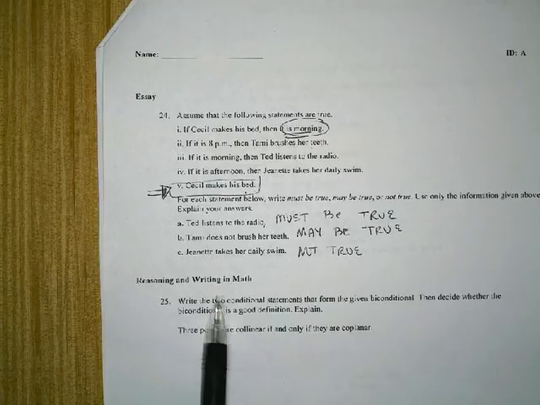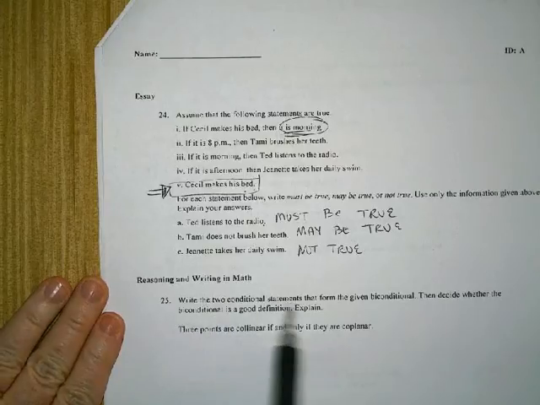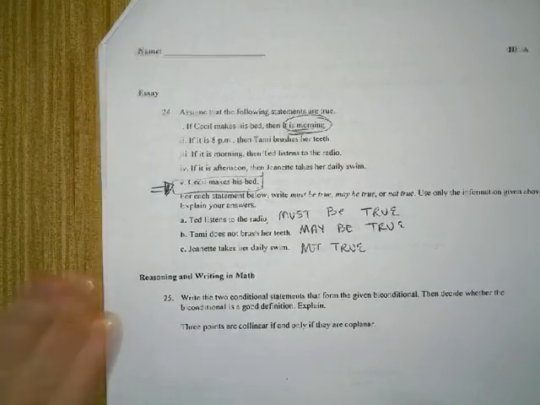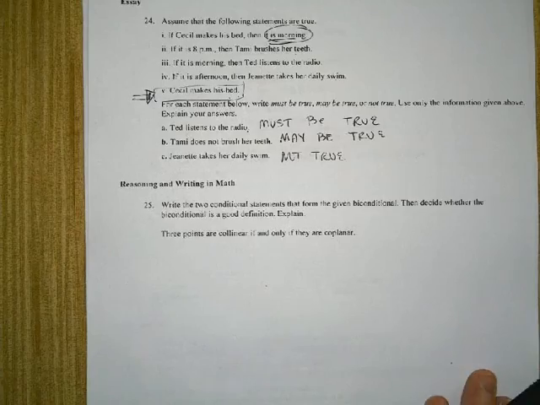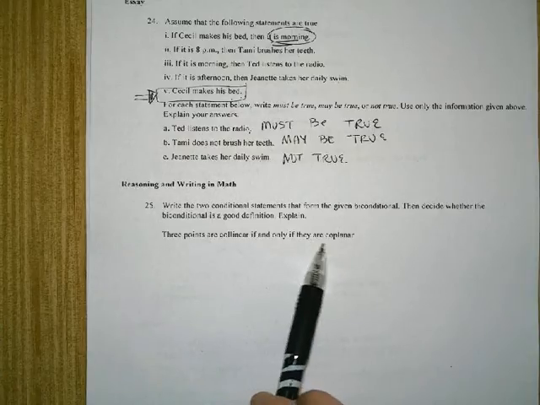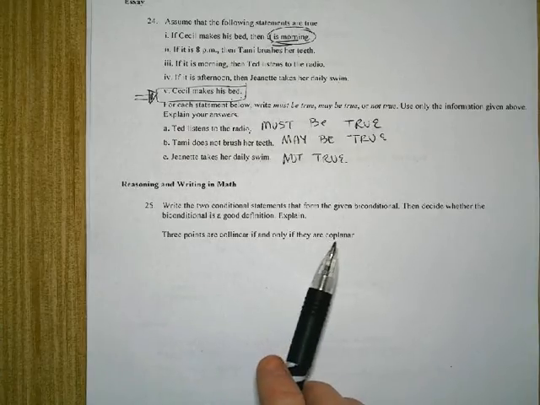Right. 25. Write two conditional statements that form this biconditional, then decide if it's a good definition. Okay. What do you think about this one? 3 points are collinear if and only if they are coplanar. What two statements do you write?